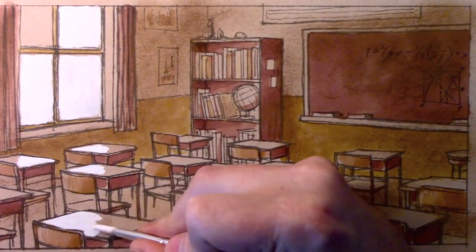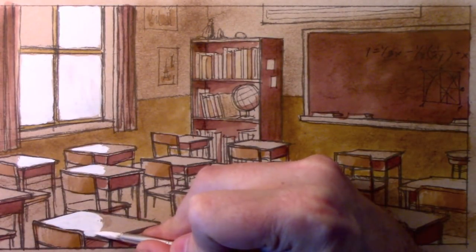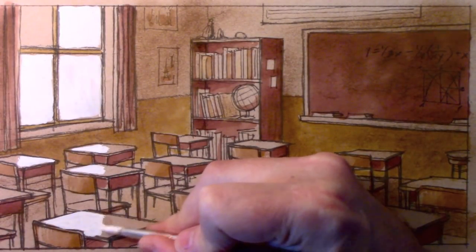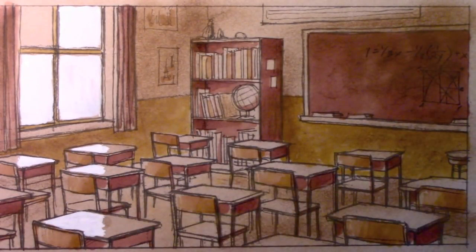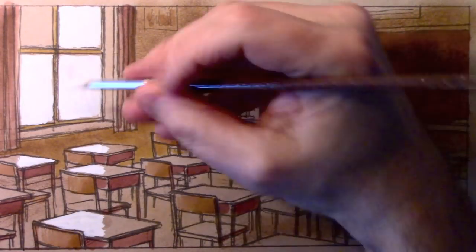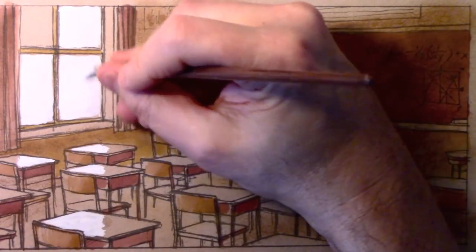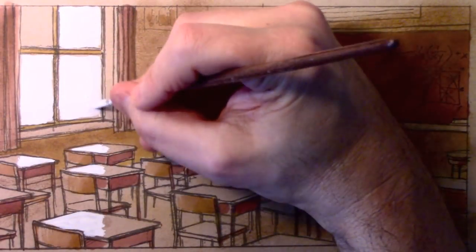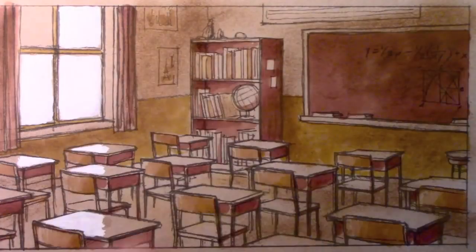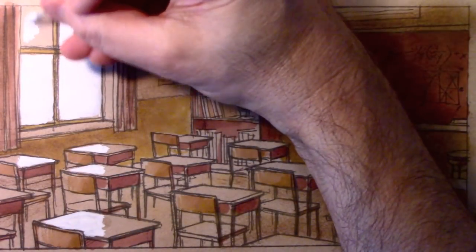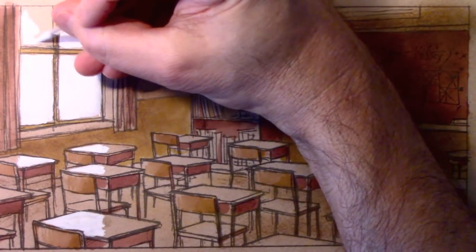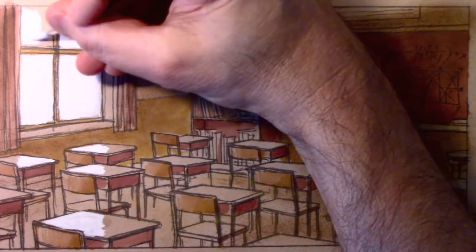Now what I'm going to do as my final little touch is to use white pastel, which, as was the case with the brown pastel, is very easy to sort of smear around and get gradual effects. I'm going to be using that as my very final touch to really make it look like there's almost beams of light pouring through the window.